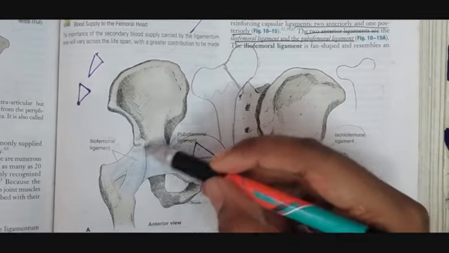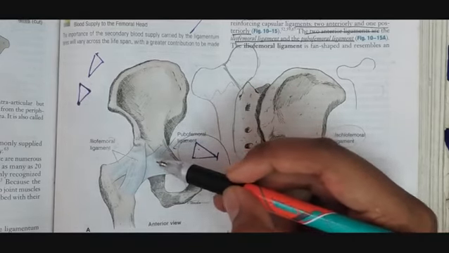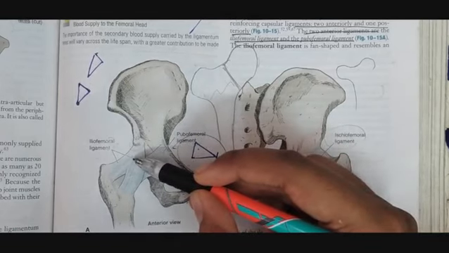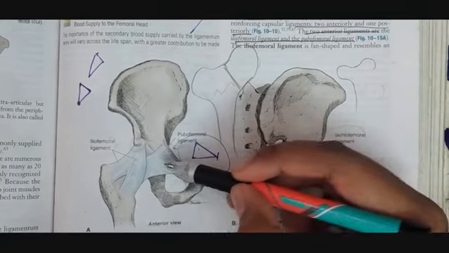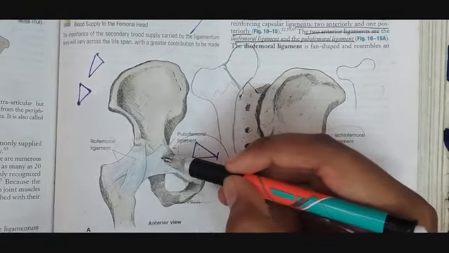This ligament, which is also present at the anterior aspect, is going to restrict the lateral rotation when the hip joint is in extended position. So the iliofemoral ligament is going to restrict the lateral rotation when the hip joint is in flexion and neutral position. This is going to restrict the lateral rotation when the hip joint is in extended position.